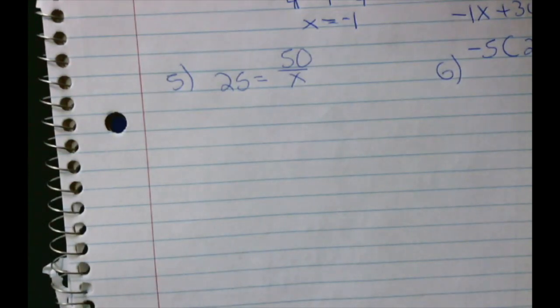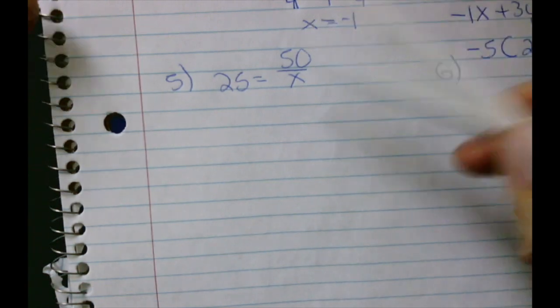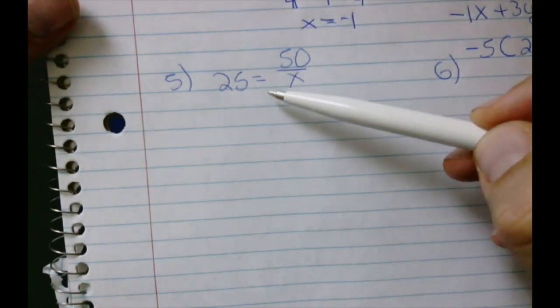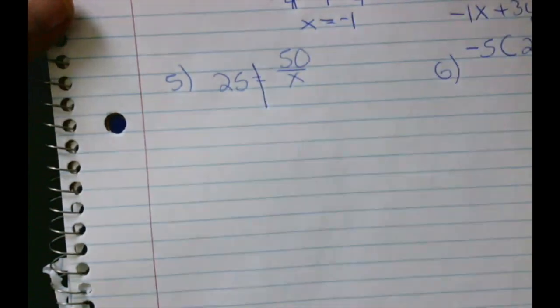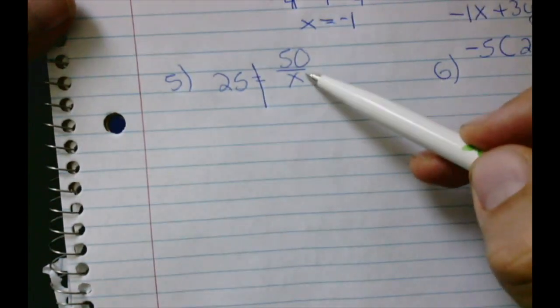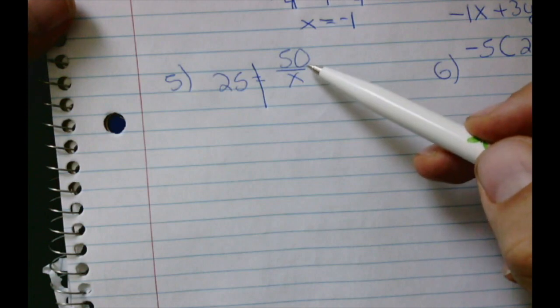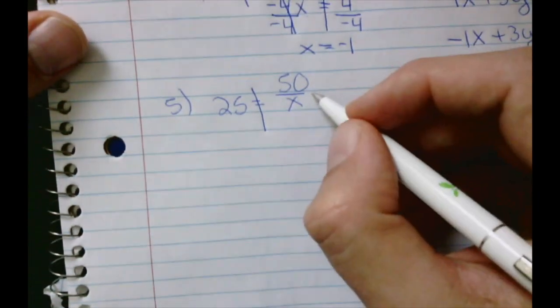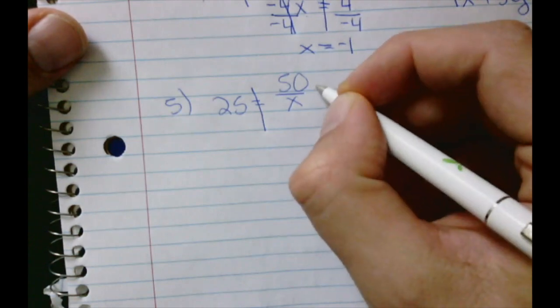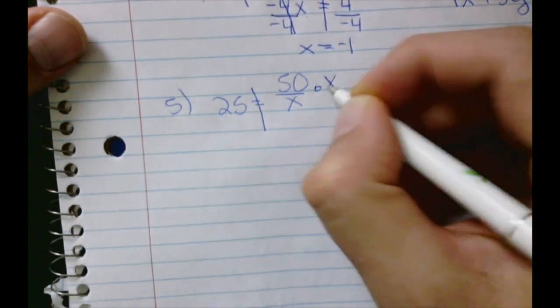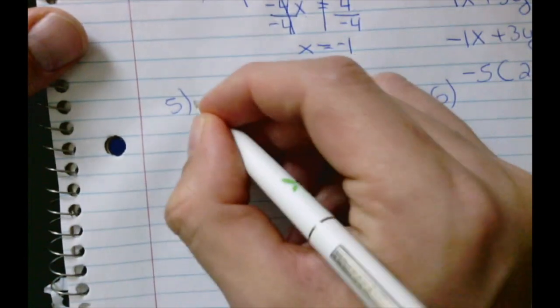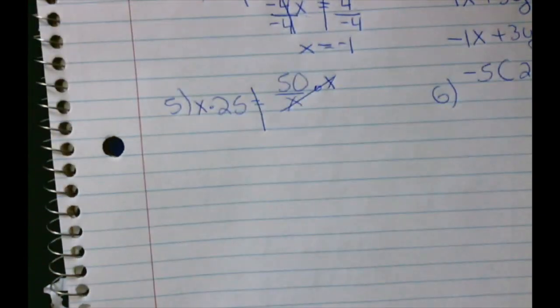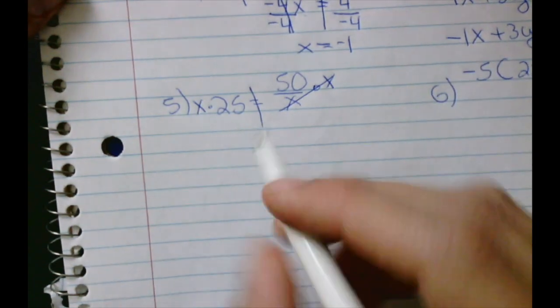Number 5. I have 25 is equal to 50 over x. I notice that I have an equation here. So I'll draw a line through my equal sign. Next, I look at the number on the bottom of my fraction, and I realize that it's the letter x. So to cancel out my x here, I multiply both sides by x. My x's cancel out on the right side. I'm going to rewrite what I have here.